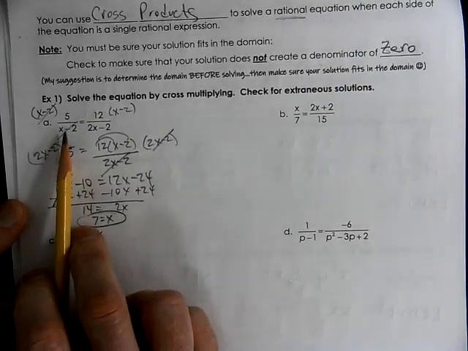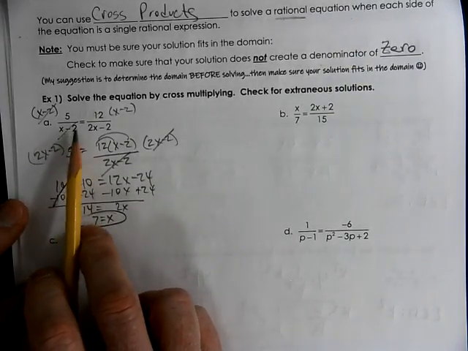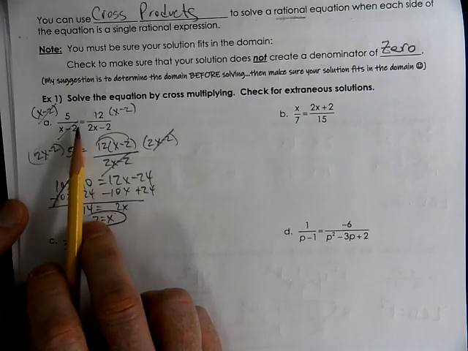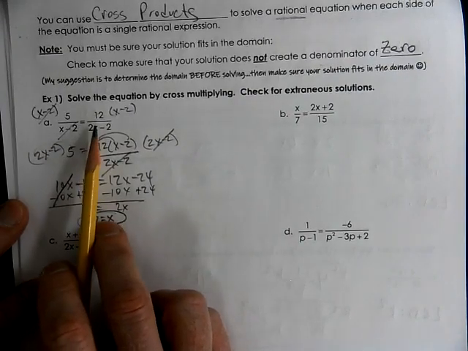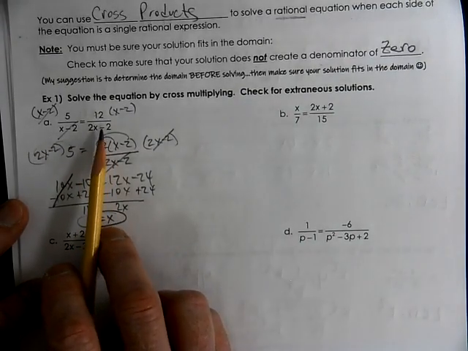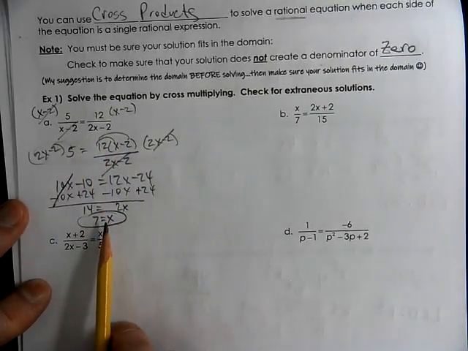When I plug 7 in, I do not get 0 in the denominator. 7 minus 2 is not 0. 2 times 7 minus 2 is not 0. So this could be an appropriate answer.